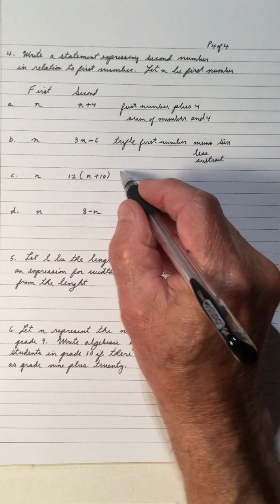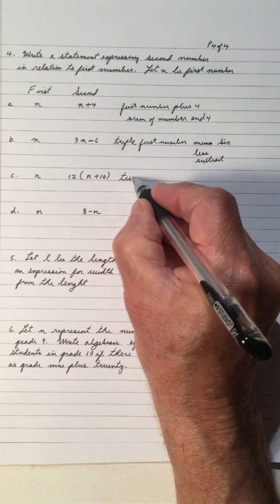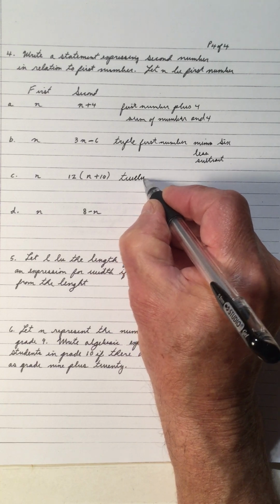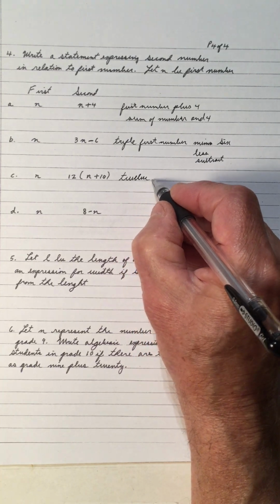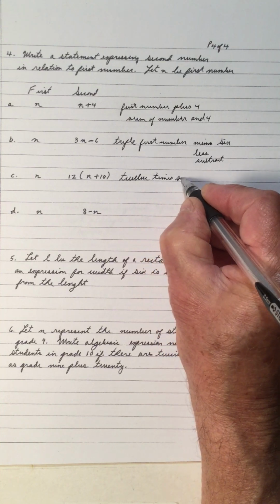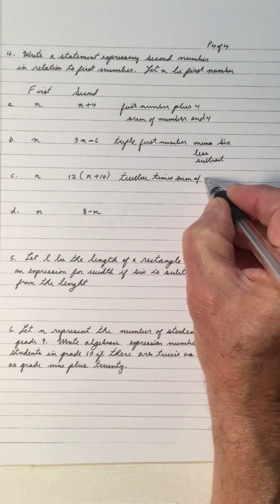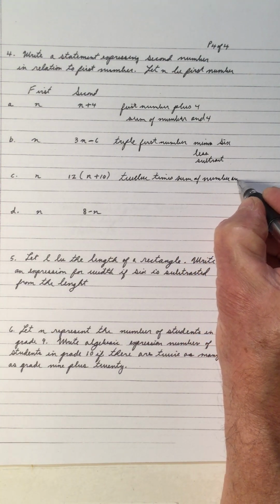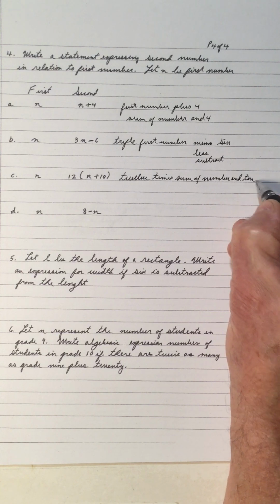If n is the first number, this is 12 times the sum of the number and 10.